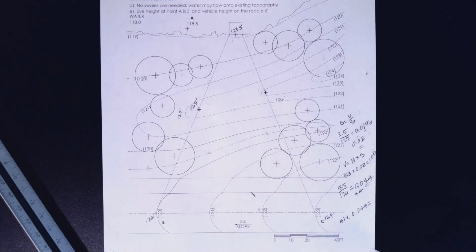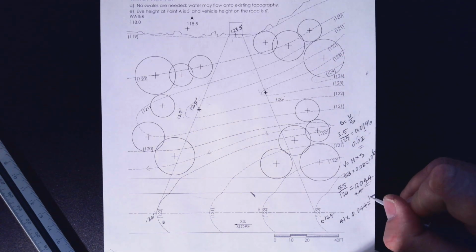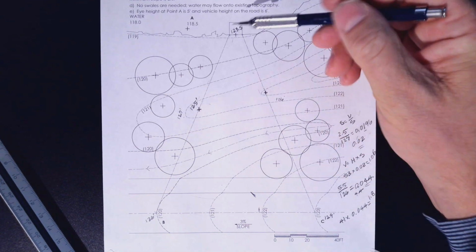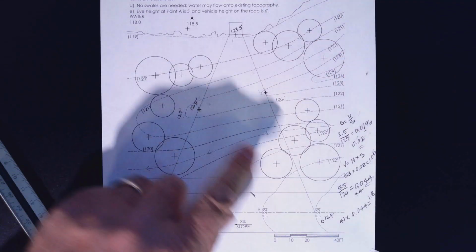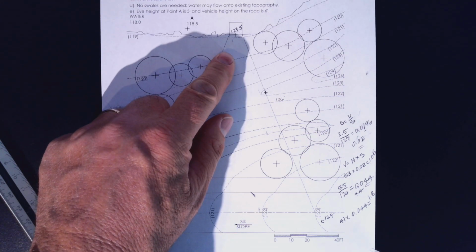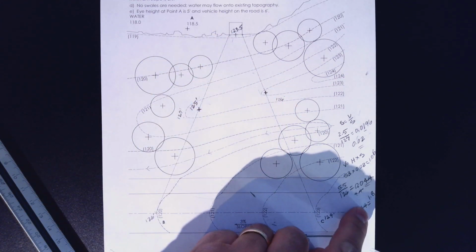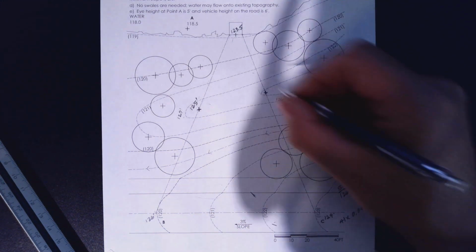So what does that equal? 41 times 0.044 equals 1.8. So this elevation is 1.8 feet higher than this elevation, so we've got to add to 123.5, adding 1.8 feet equals 125.3.